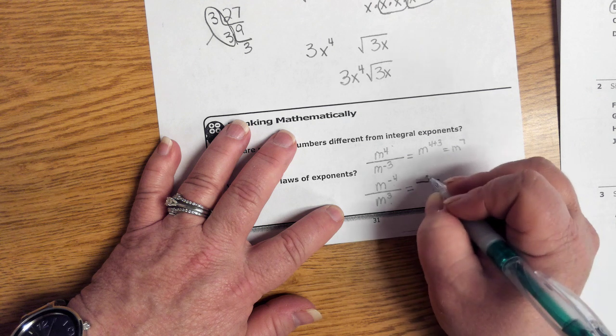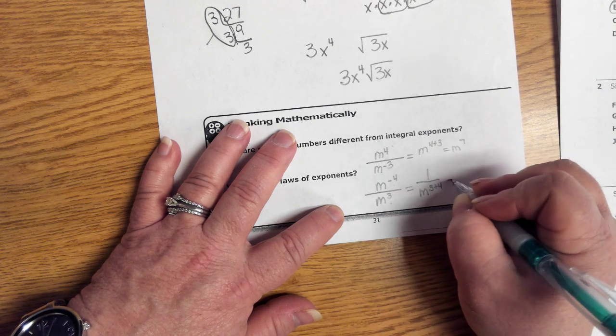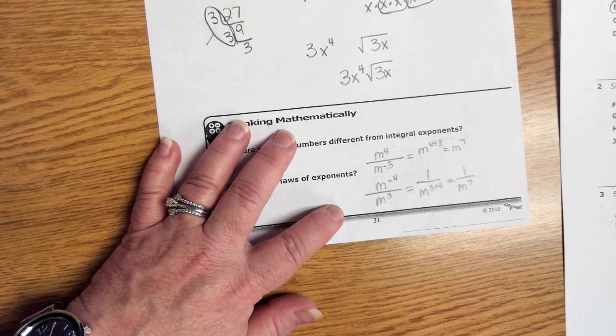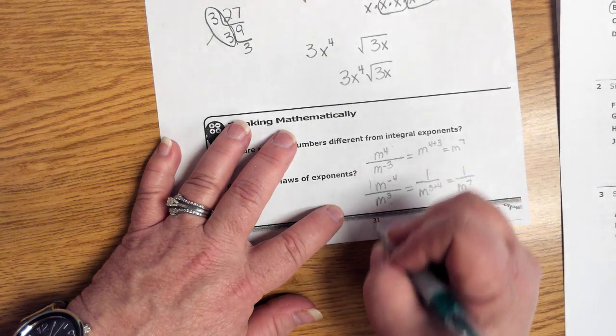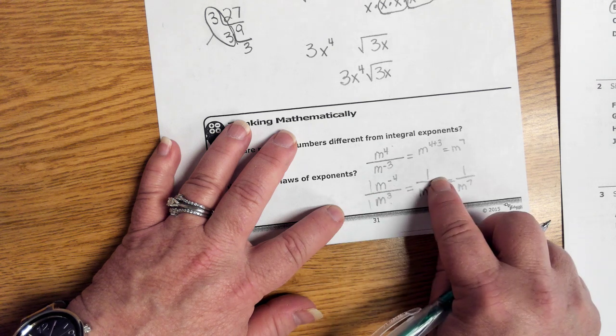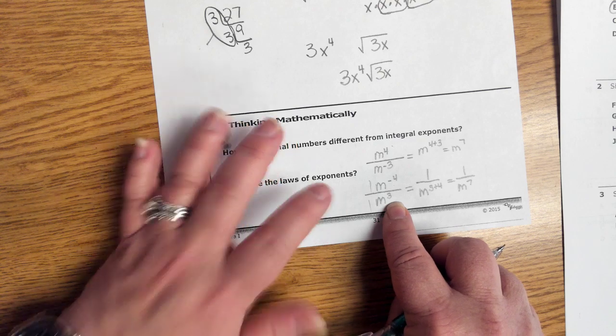It would be like saying 1 over m to the 3 plus 4, which is 1 over m to the 7th. Do you see that? How would it be 1 over? Because you have a 1 here regardless, right? So my 1 is left because I'm taking my 4 because I want to leave my exponents positive.